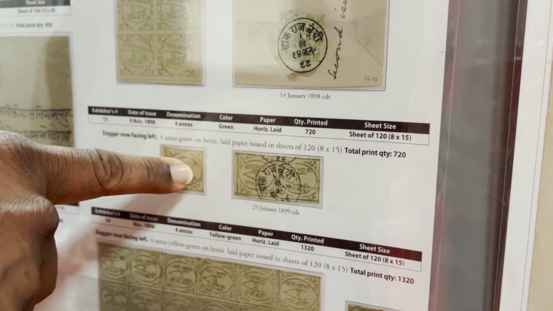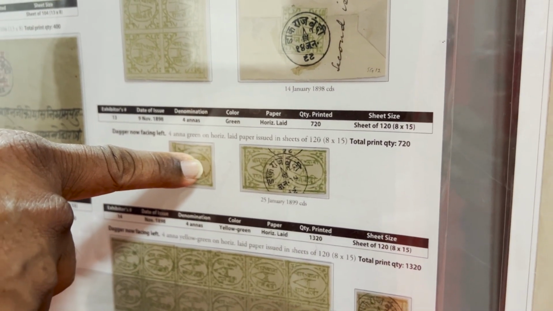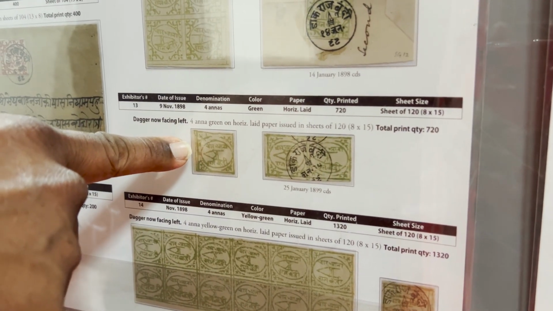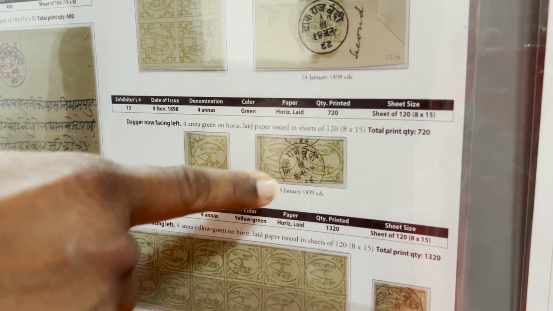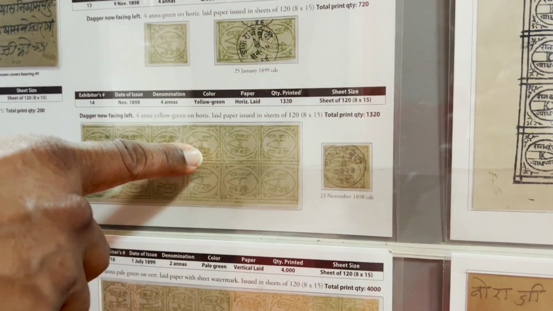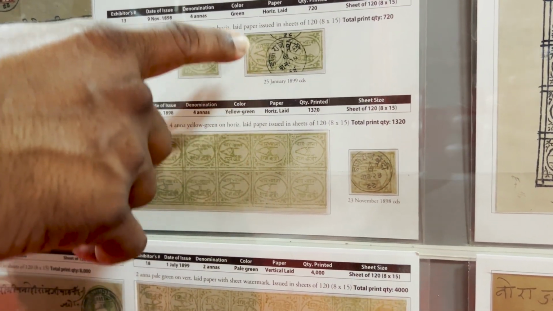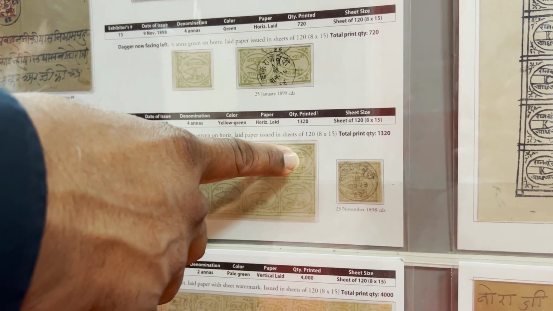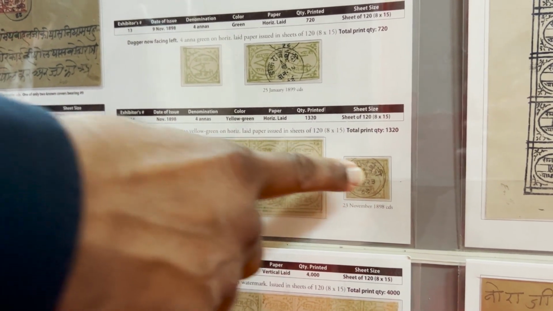Now we have a different issue where the dagger, which was always facing right, now has the dagger tip facing left. 720 copies issued. And we have the same one in yellow green. So we have green and yellow green. 1,320 copies were produced of this one. We have mint and used.